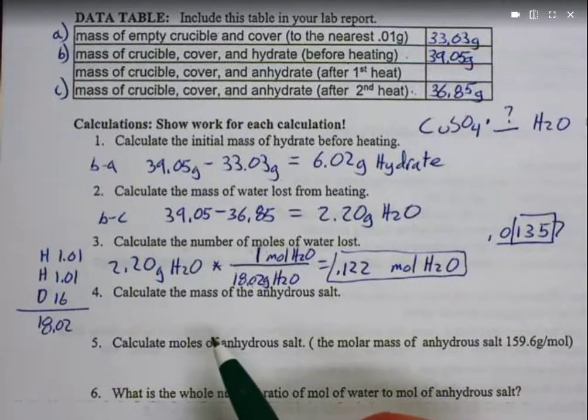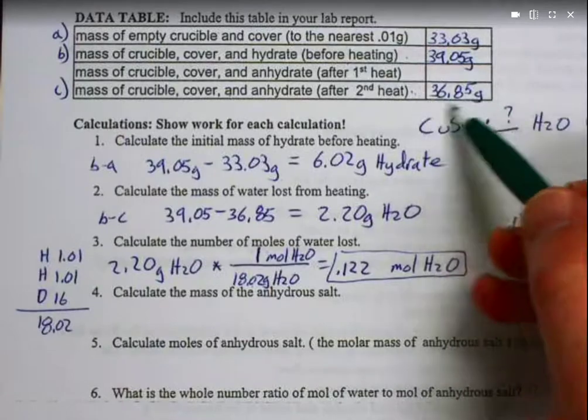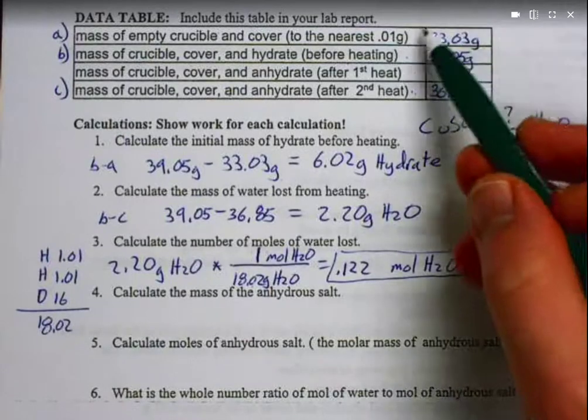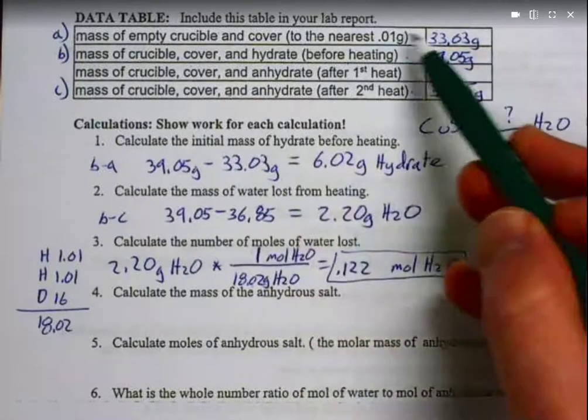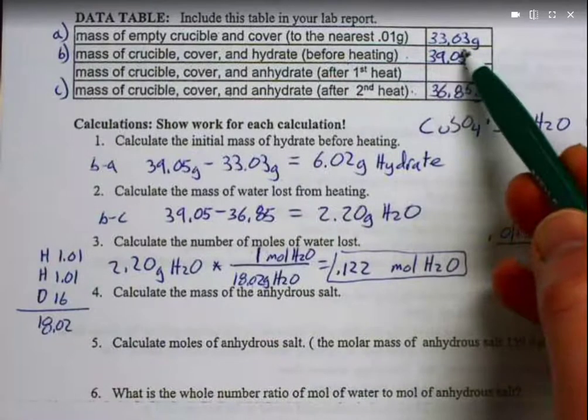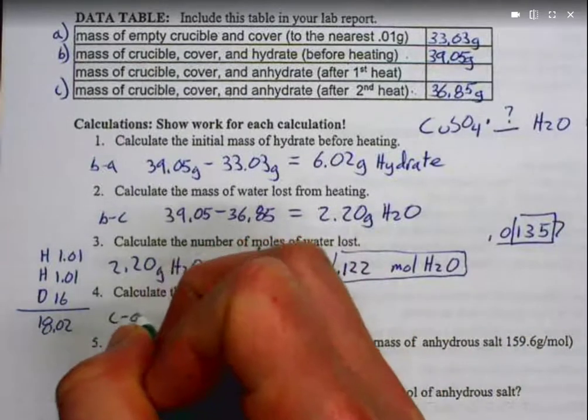So the amount of the stuff with no water is just this ending part minus the mass of the container. So this is the dry stuff plus the crucible and the cover. We just want the dry stuff, so we have to take away the mass of the crucible and cover. So that's going to be C minus A.